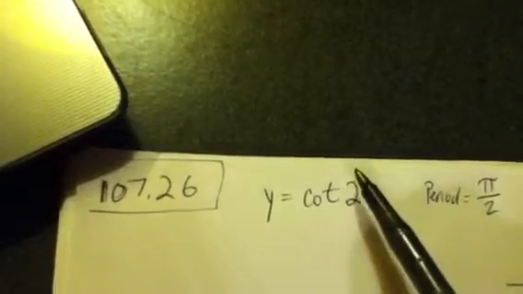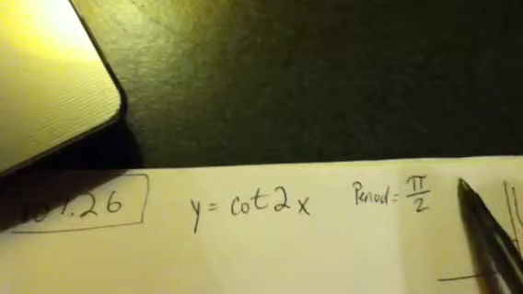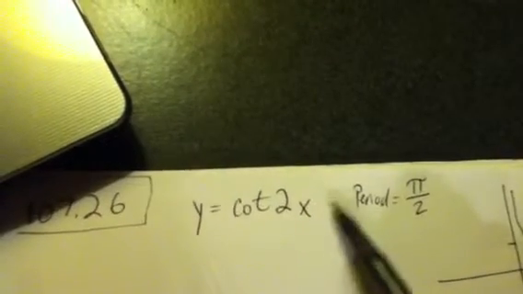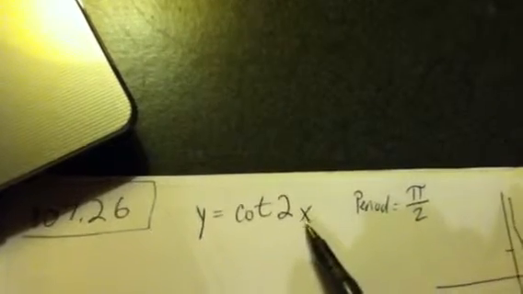Midline, amplitude, period. This 2 is a period. This is going to change the period of cotangent. So the way you do that is you take the period of the parent function, which is pi, and divide it by whatever number you see here. So the period's going to be pi over 2. And then there's no phase shift, or else it'd say like x minus pi or something like that.